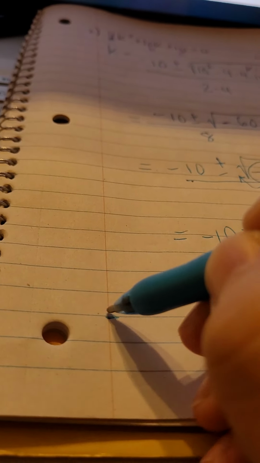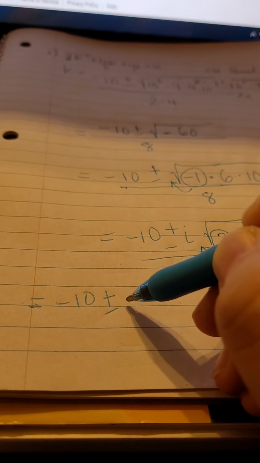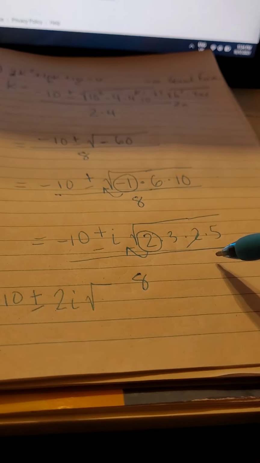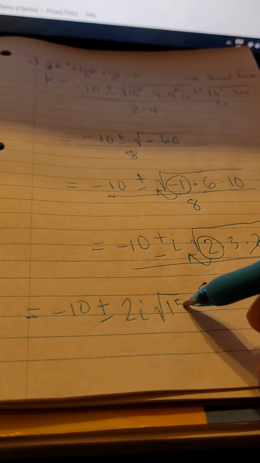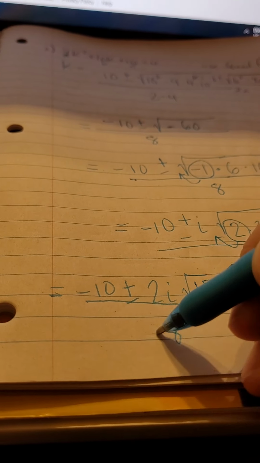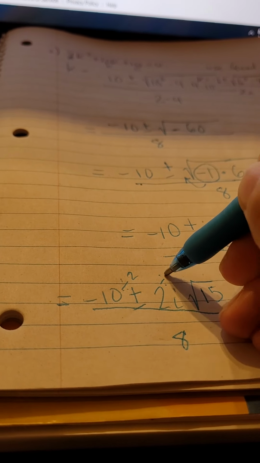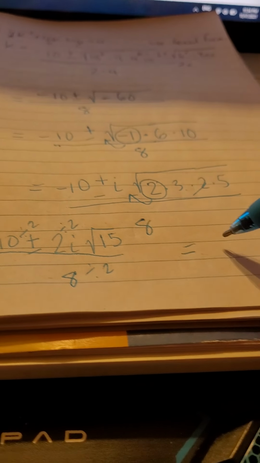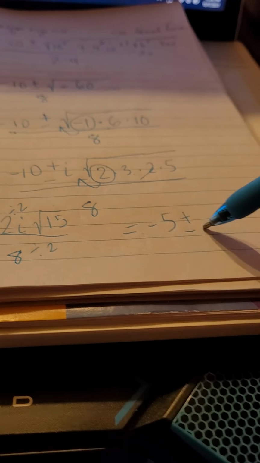So we end up with negative 10 plus or minus 2i square root of our leftovers. The 3 and the 5 get put together because you can't break them apart and they have to stay in there. 15 all over the 8. Everything is an even number, so divide everything by 2. With our final answer being negative 5 plus or minus 1i.